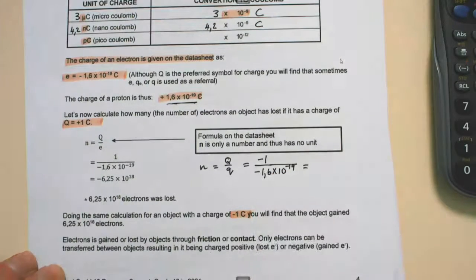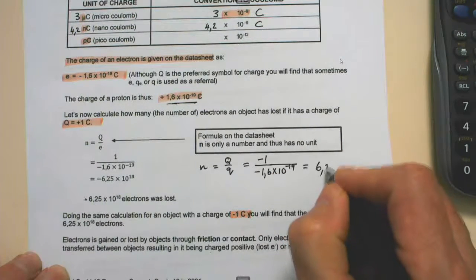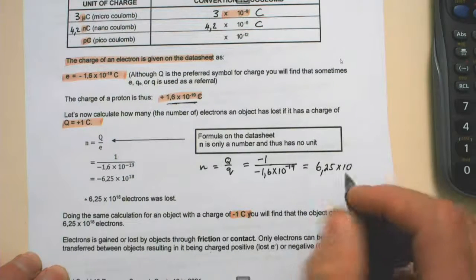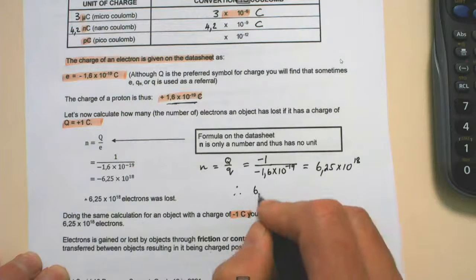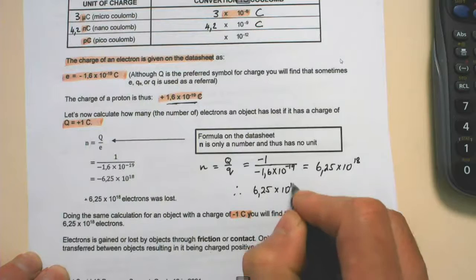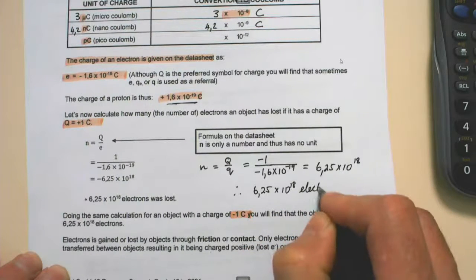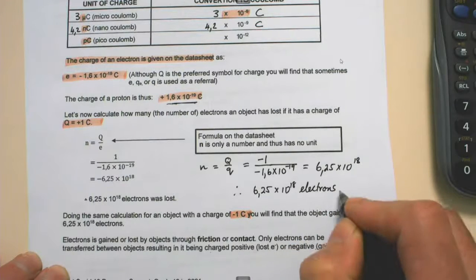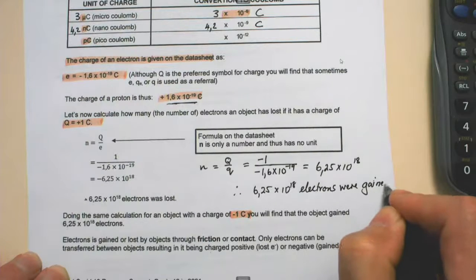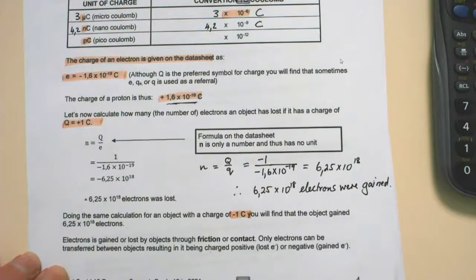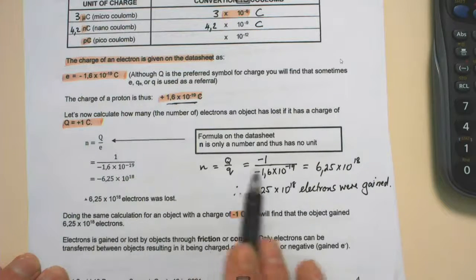The negative divided by the negative now becomes a positive, and I get 6,25 times 10 to the power 18, right? And now you will say thus 6,25 times 10 to the power 18 electrons. That's the number that I've calculated. Electrons were gained. Because the charge is just the opposite, I knew that this value must be the same. That's why I could write down that because it's negative, it will be the same number gained. But there's your calculation that I've just shown you.